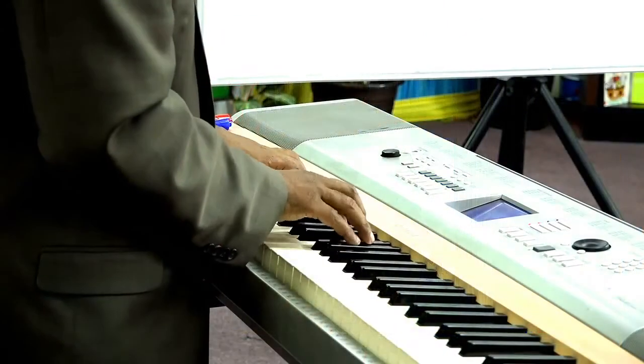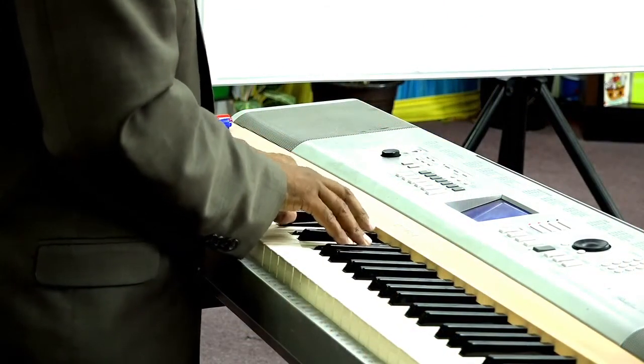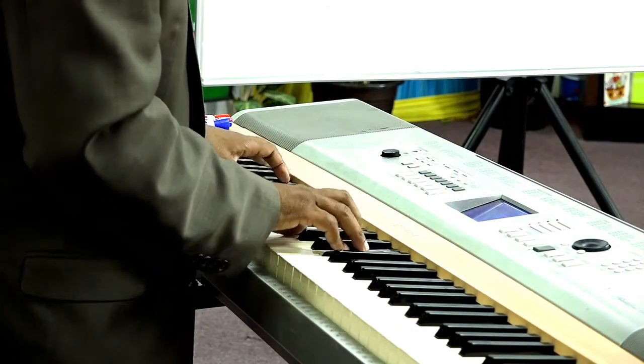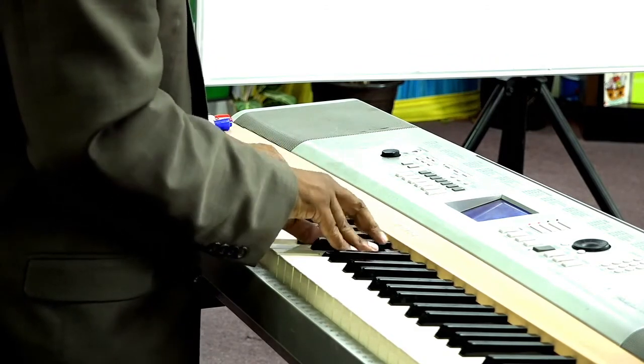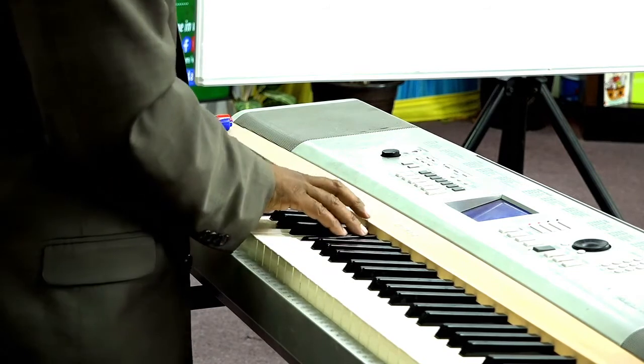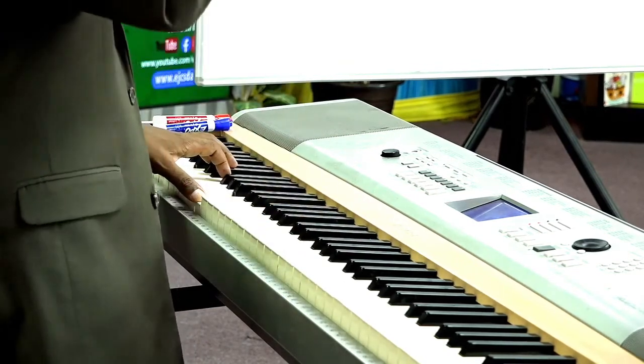Sorry. C sharp. Then B. Then you move from F sharp to your next key. And remember that F sharp and G flat, they are the same thing.